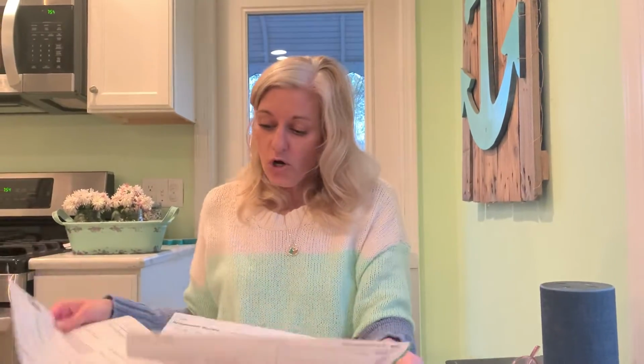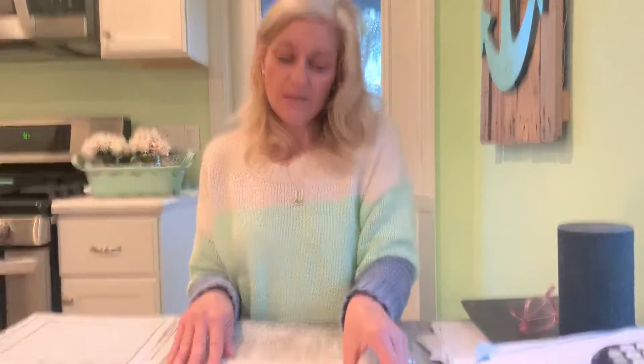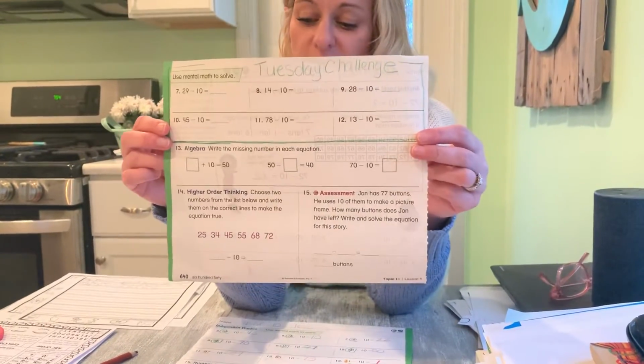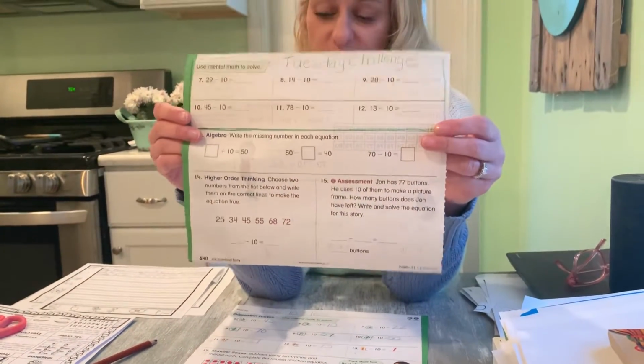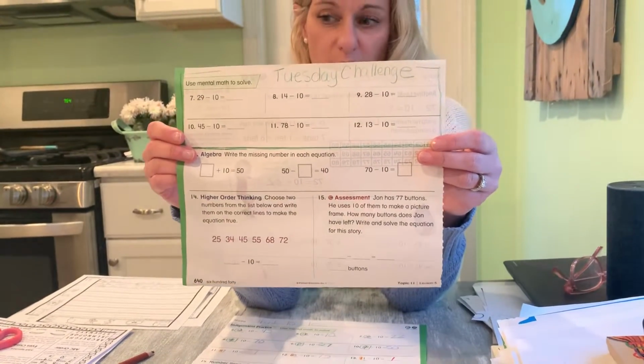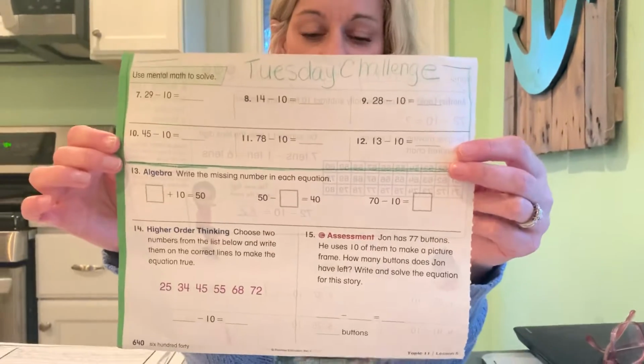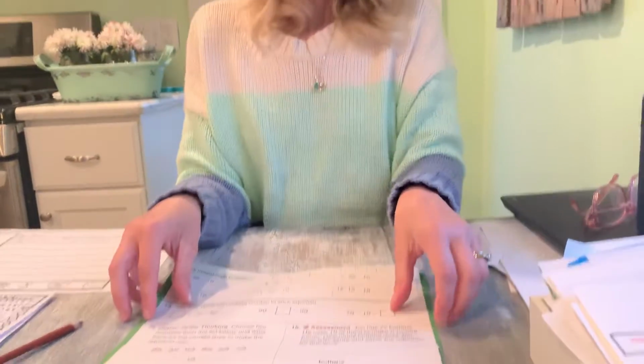Great job. Now you're going to hop on over to Pearson, and you're going to watch the 2 videos, and you're going to do the quick check for the same lesson, lesson 11.5, and then your Tuesday math challenge, if you accept the challenge, is the back from yesterday's challenge. So today's challenge is page 640. So tomorrow we'll go over page 640 together as our math challenge, and we'll practice a new math topic.